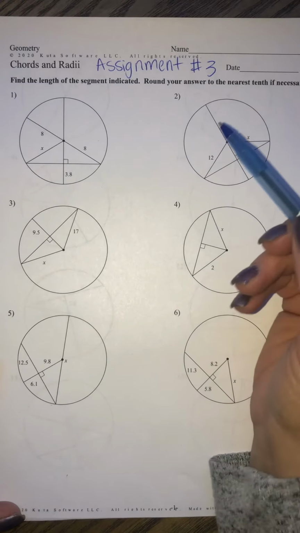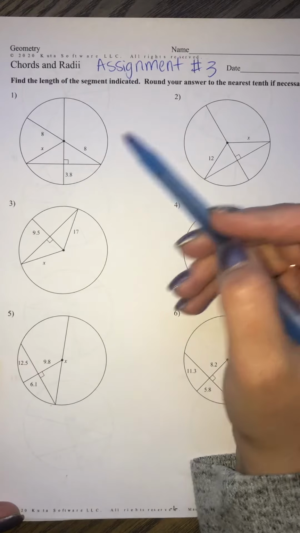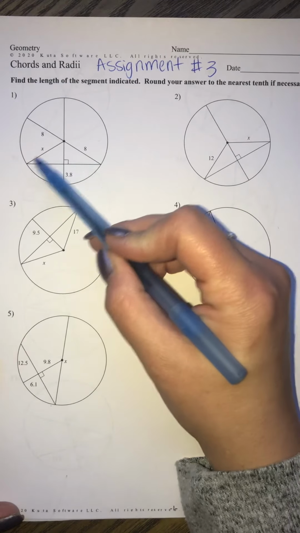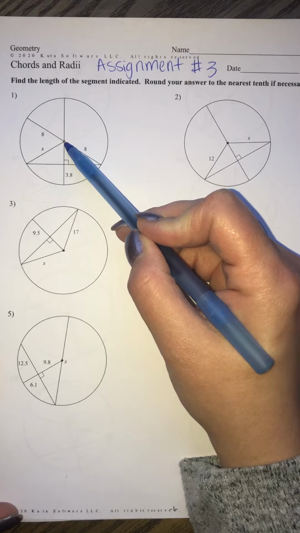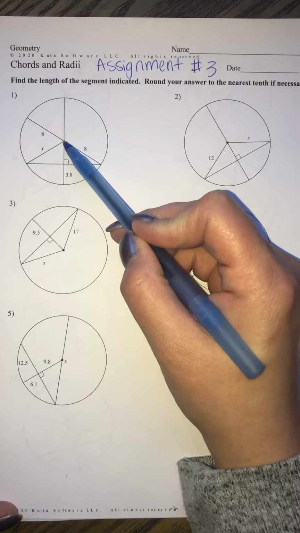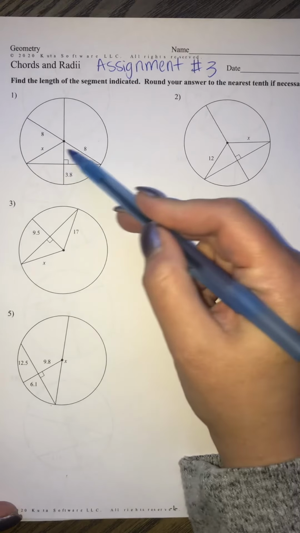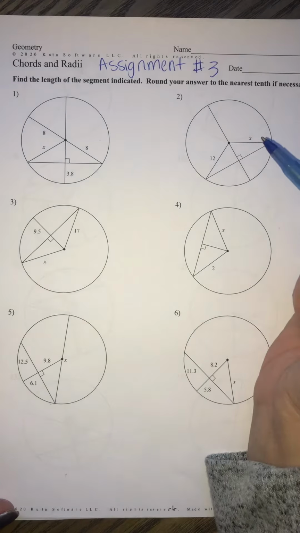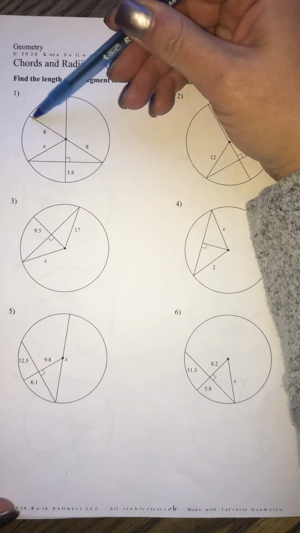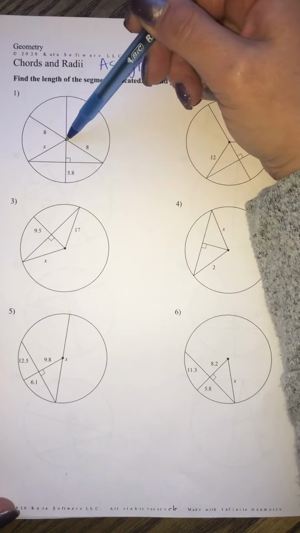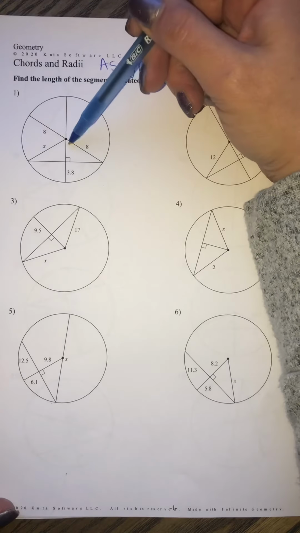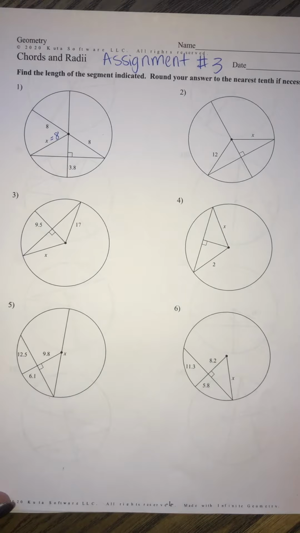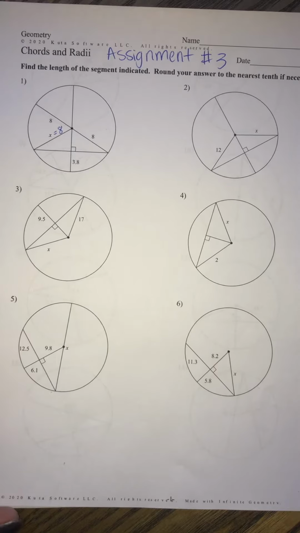So I just want to go over some chords and radii with you. We're finding X. As you can see here, X is going from the edge of the circle to the center of the circle, so this is our radius. Now I'm going to look on the rest of the circle before I deal with any of this other crazy stuff going on and see if we are given the radius. I notice this other segment right here is also going from the center of the circle to the edge of the circle. So 8 is the radius, which means X equals 8. That's a pretty easy one, and most of the beginning ones are simple like that.